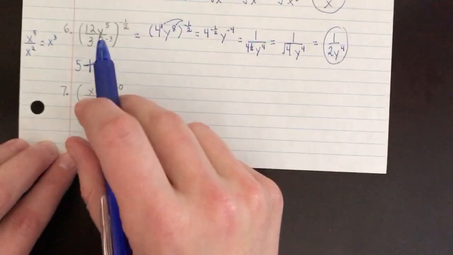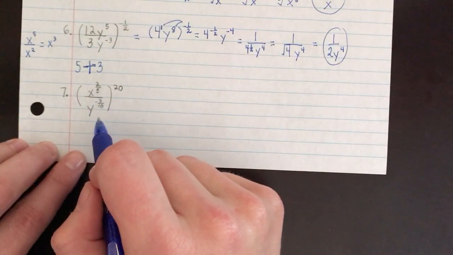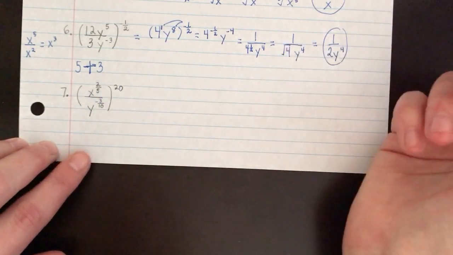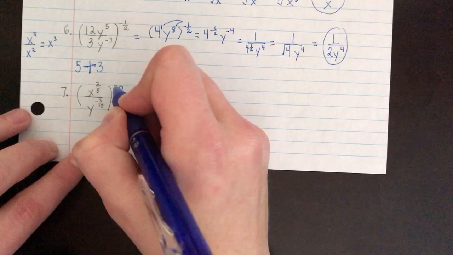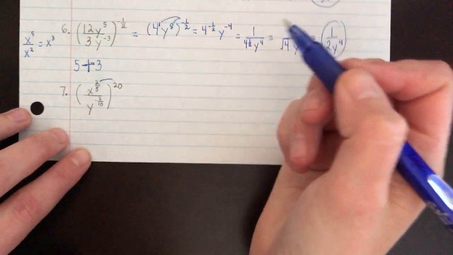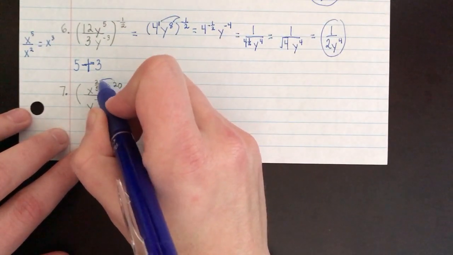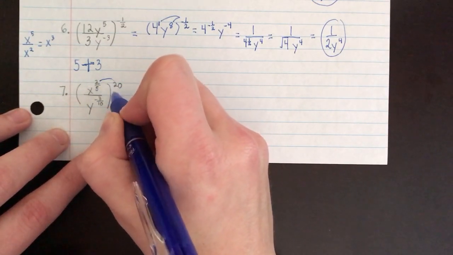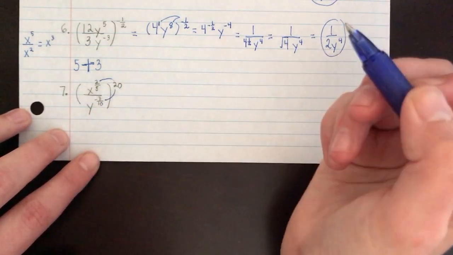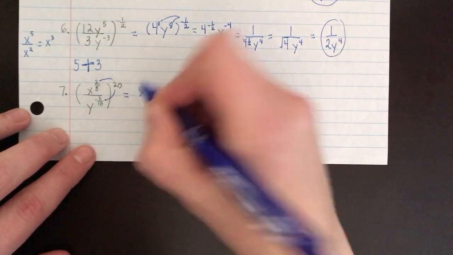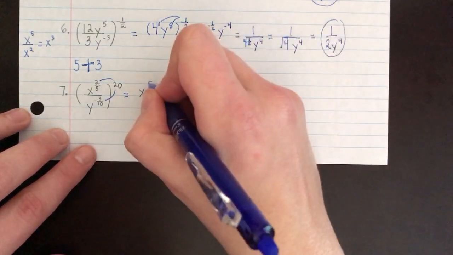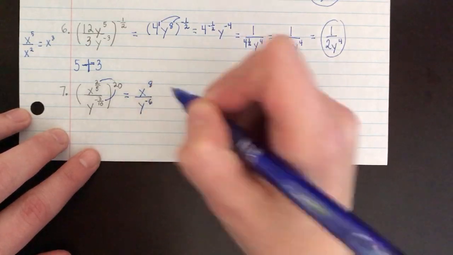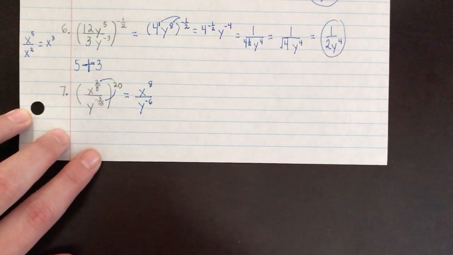Now looking at 7, it's very different from 6 because inside the parentheses I can't simplify. I don't have common bases. X and y are different bases, so nothing can be done inside. So then I'm going to go directly to my power to power rule. Well, when I have power to power with a fraction, I have to include multiplying that power to both the numerator and the denominator. So this is going to be x to the 8 over y to the -6 when I multiply both of those by 2.